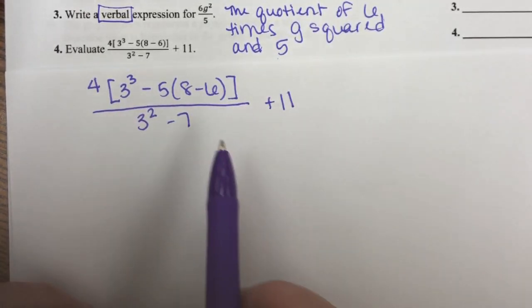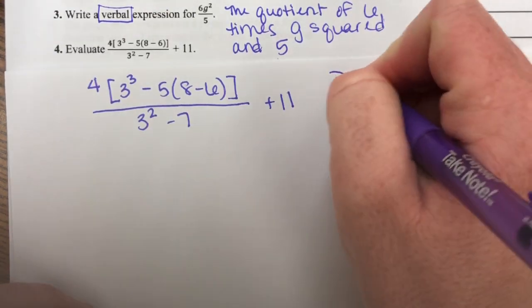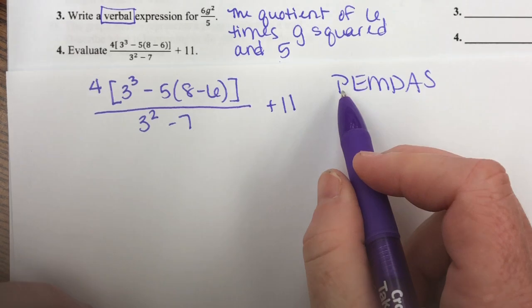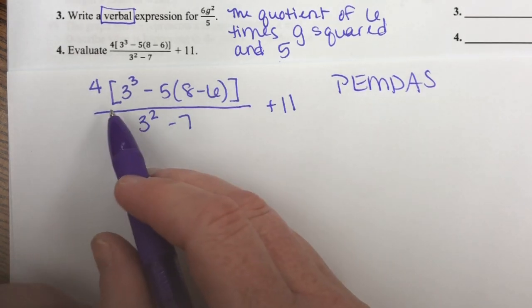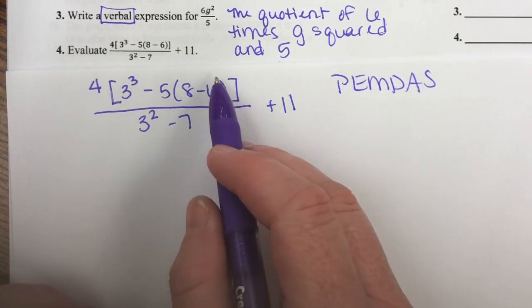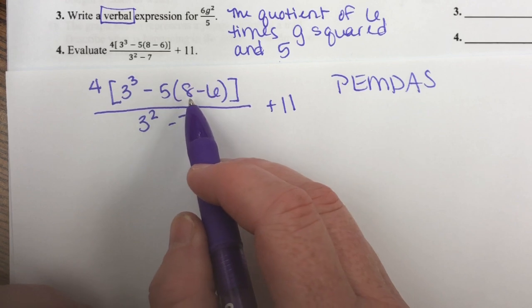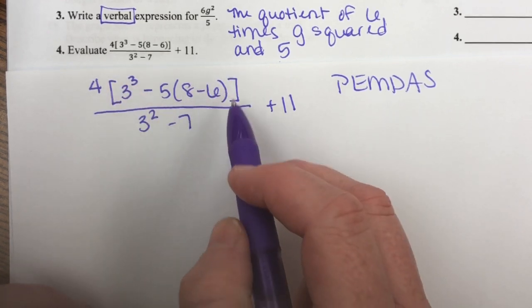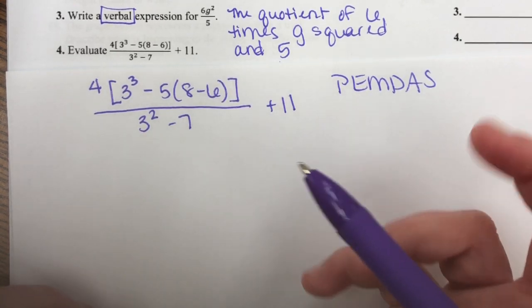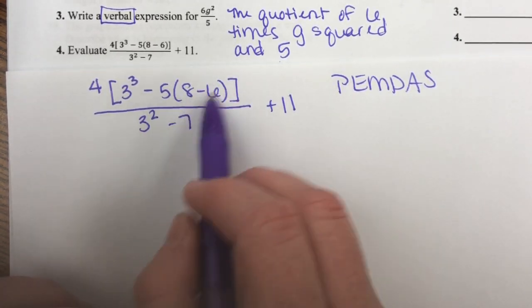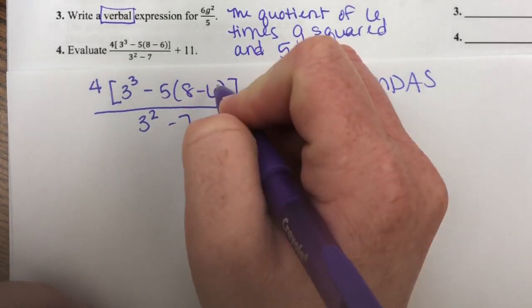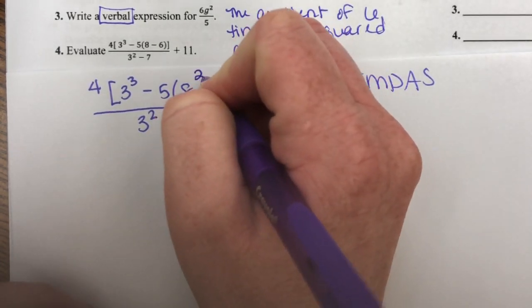Okay, so first thing I want to do here, I'm following PEMDAS, right? Anything in parentheses, and brackets count as parentheses. The only reason we use brackets is because there's another set of parentheses inside it, and sometimes it gets confusing when you see 2 sets of parentheses. So they use brackets to just kind of separate it, make it look different. Okay, so first thing I want to do is this 8 minus 6, which is 2. So instead of writing the whole thing, I'm just going to cross it out and put a 2 here.